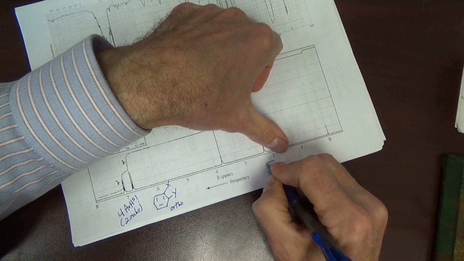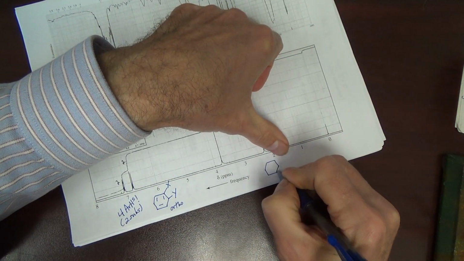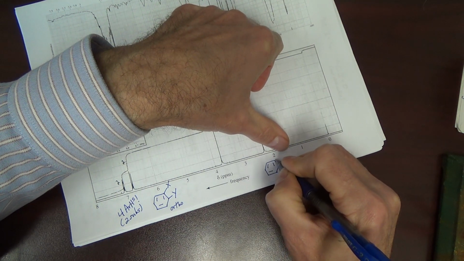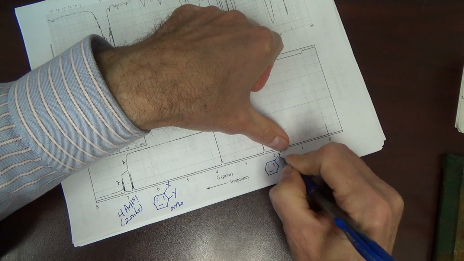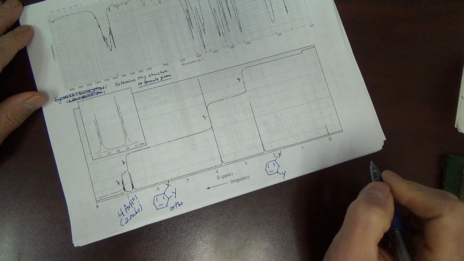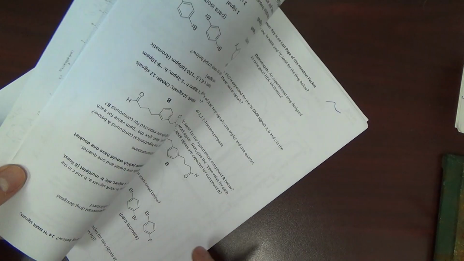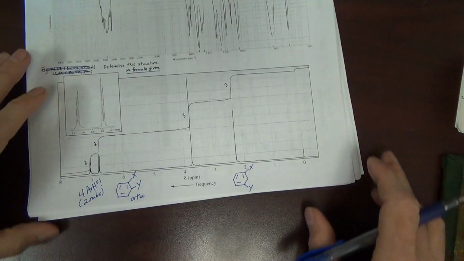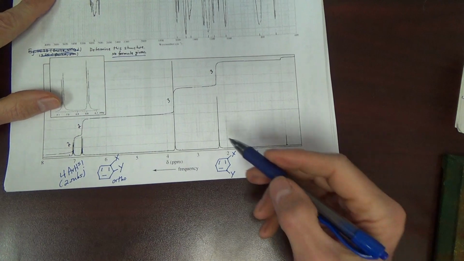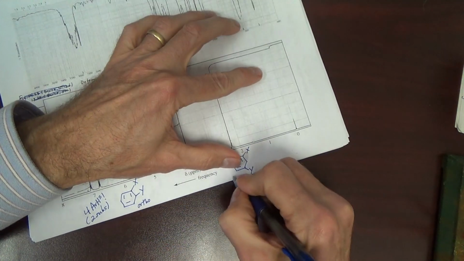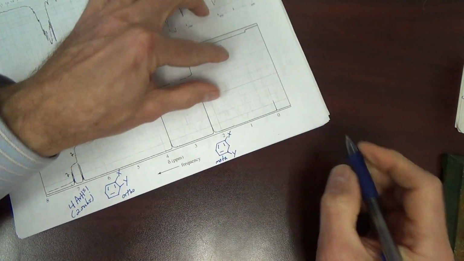We could also have these substituents, that's a 1-2 relationship. Here it could be a 1-3 relationship. This is called meta, a meta relationship.